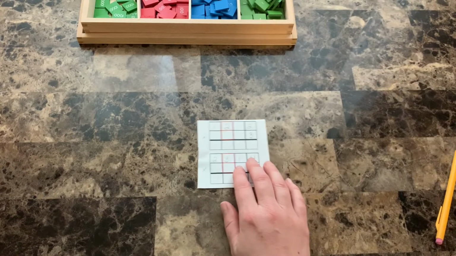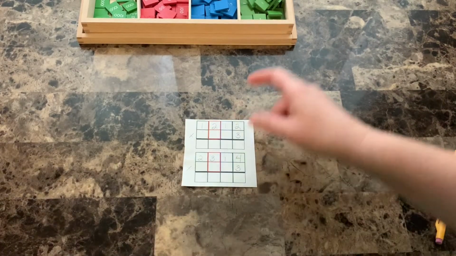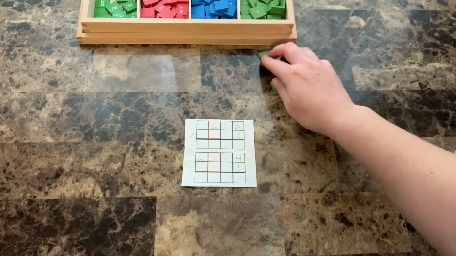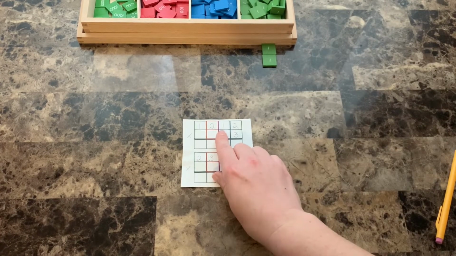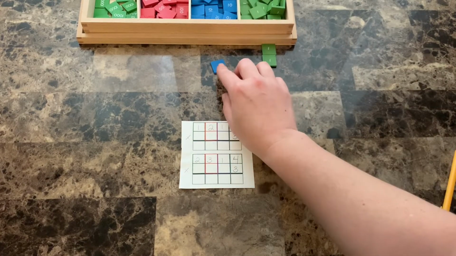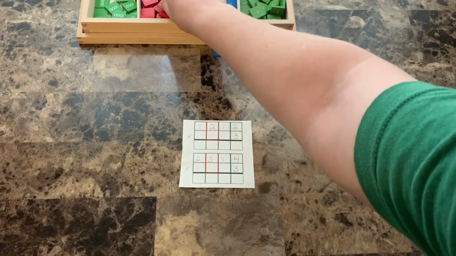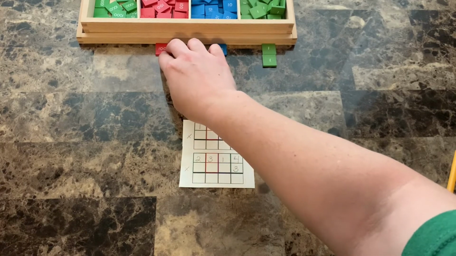So let's see here. We've got our units. How many units are we going to build? Got 2 units. 1, 2. How many tens? 1 ten. How many hundreds? 200. And I like to keep it fairly small for the first multiplication.